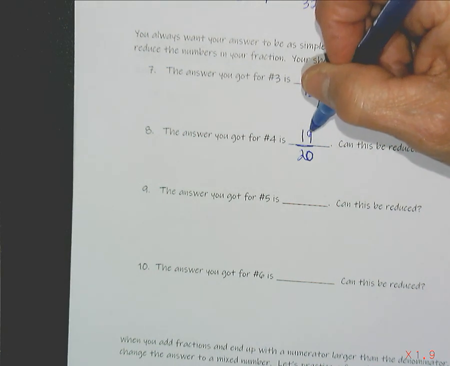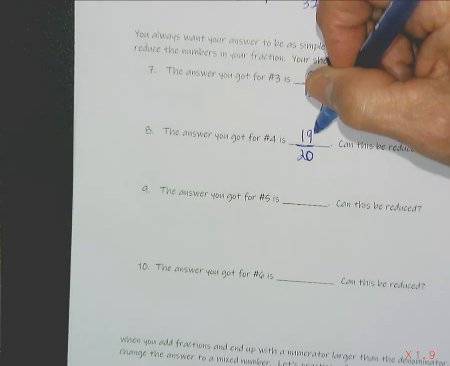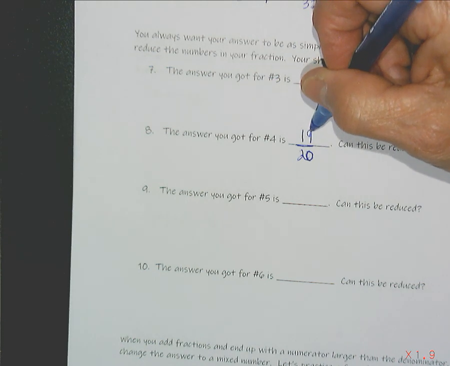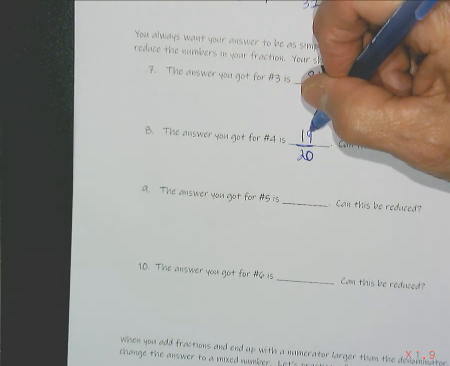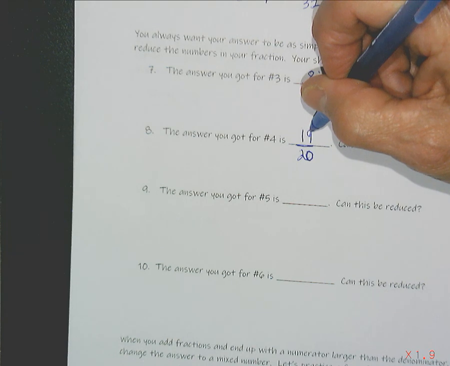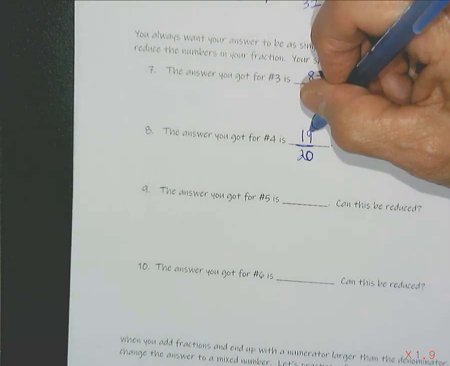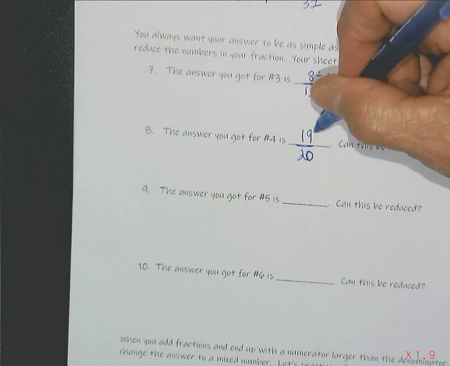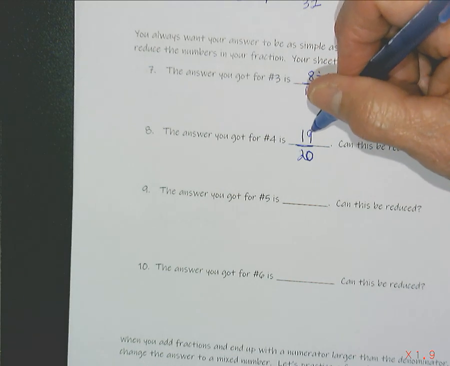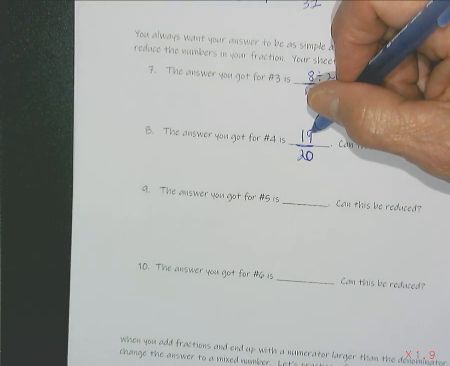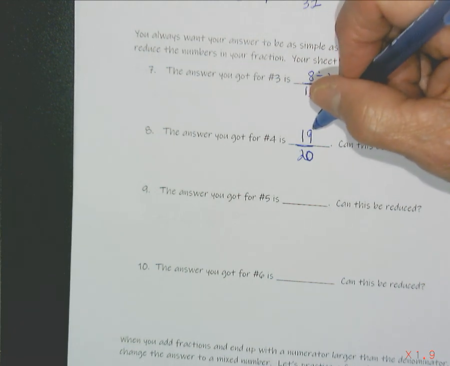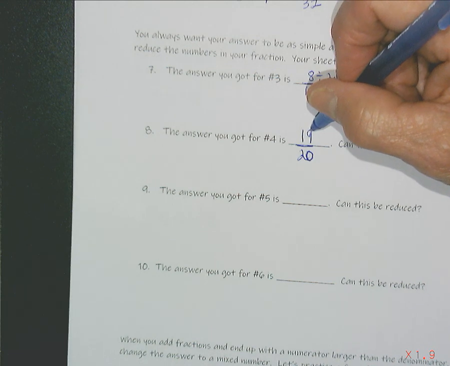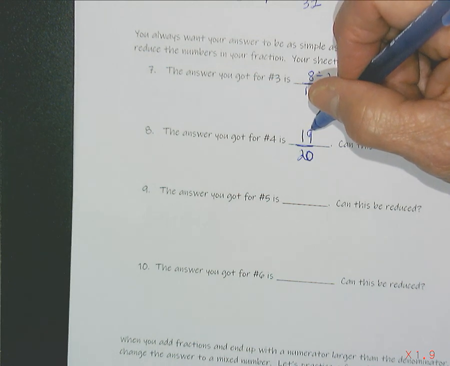Well, it's not divisible by 4 because it's not even. We already said 5. What about 6? If a number's not divisible by 3, it's not going to be divisible by 6, because the rule for 6 is if it's divisible by 2 and 3, then it's also divisible by 6. Well, let's see. 7 times 2 is 14. 7 times 3 is 21. Passed right by it. 8 times 2 is 16. 8 times 3 is 24.